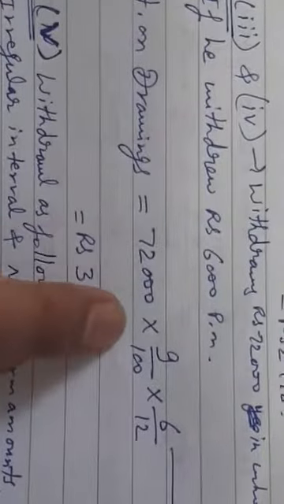It is again not given at which point of time. So both the cases are the same. In this case, if nothing is given, an average of 6 months will be taken as the average period. So the interest on drawing will be 72,000 into 9% and 6 upon 12, average period upon 12, which will give you an amount of rupees 3,240.